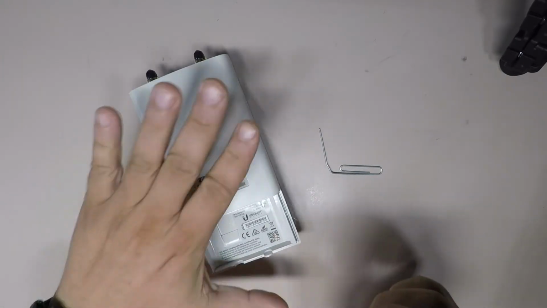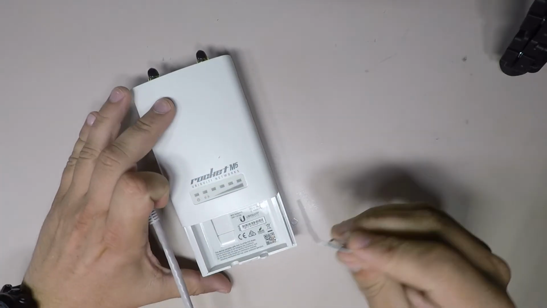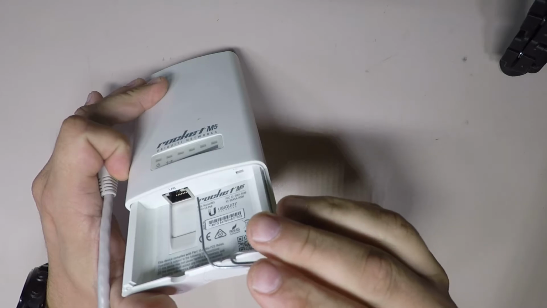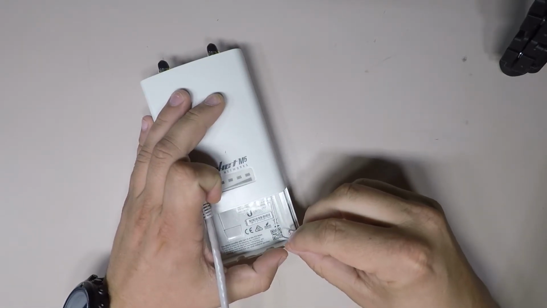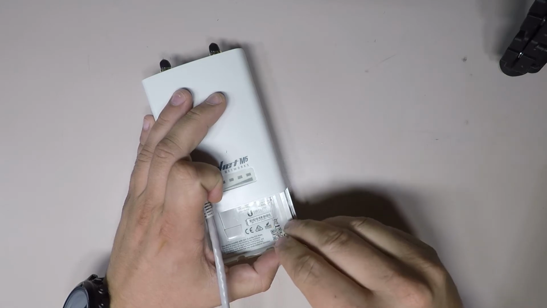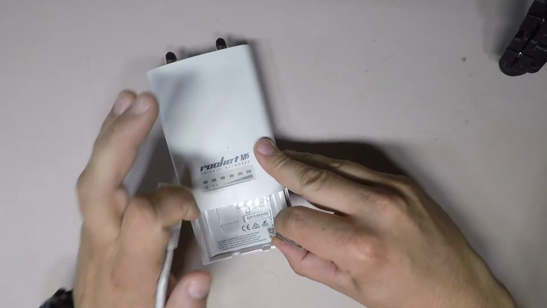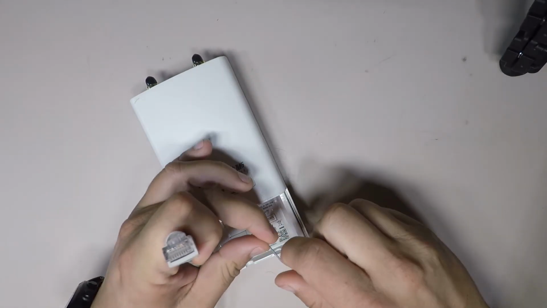So before you put power to your Rocket, we're going to take the paperclip and you locate the reset button. In this case, it is on the bottom right next to the Cat 5 jack. And I am going to depress that with the paperclip. Hold it. A little tricky sometimes.